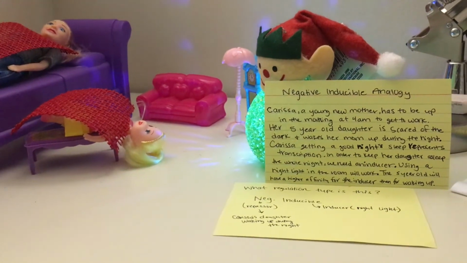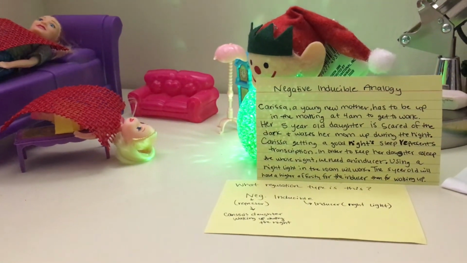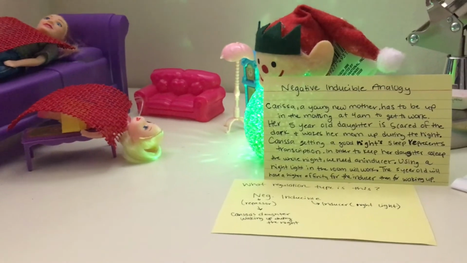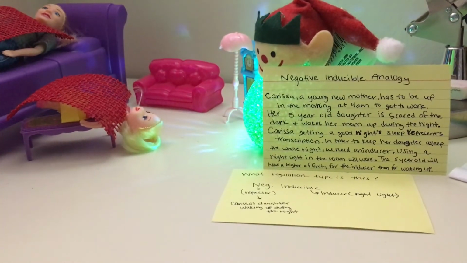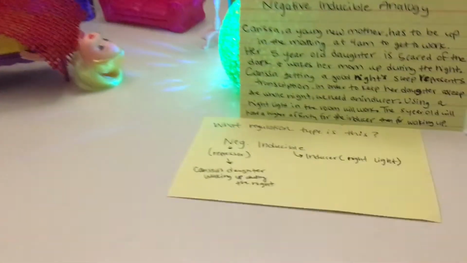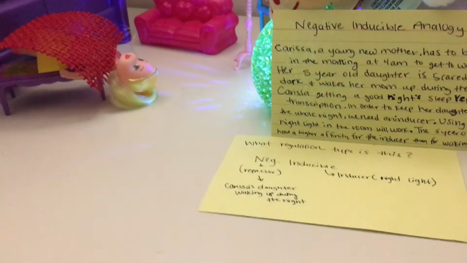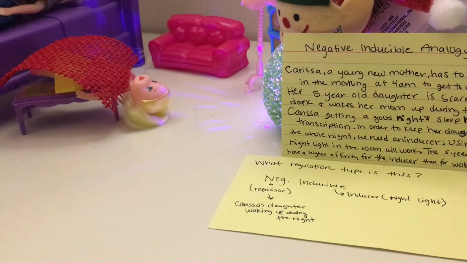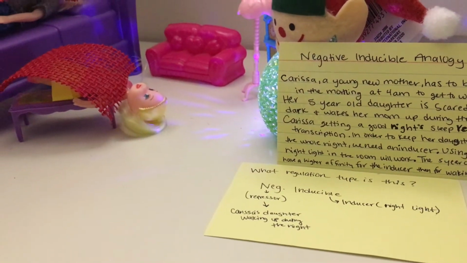In order to keep her daughter asleep during the whole night, we need an inducer. Using a night light in the room will work. This 5-year-old will have a higher affinity for the inducer than for waking her mom up. This regulation type is therefore inducible, where it's negative because it represents a repressor, and inducible because we have an inducer, the night light.